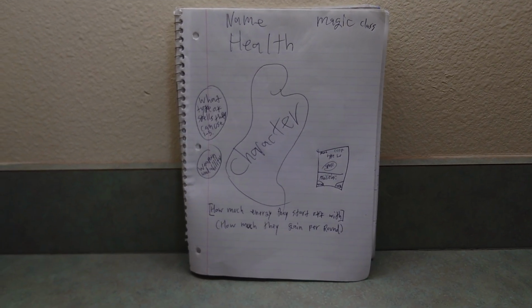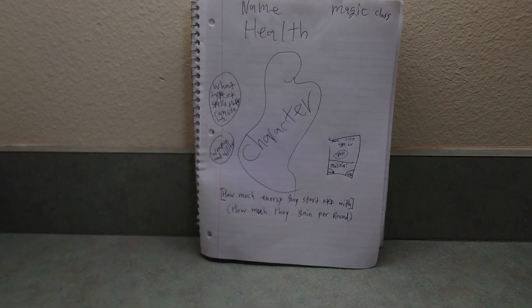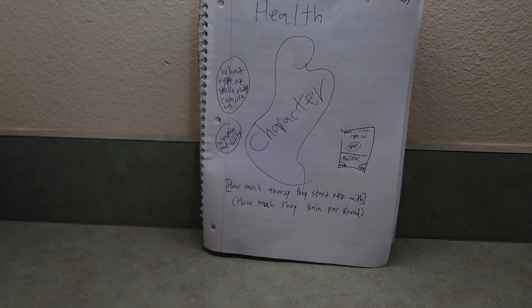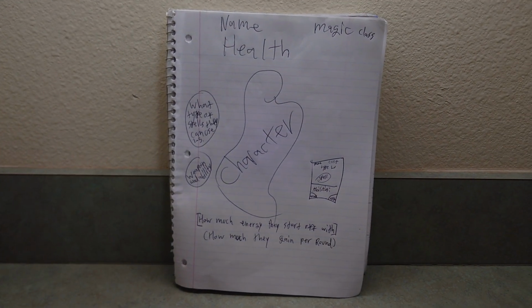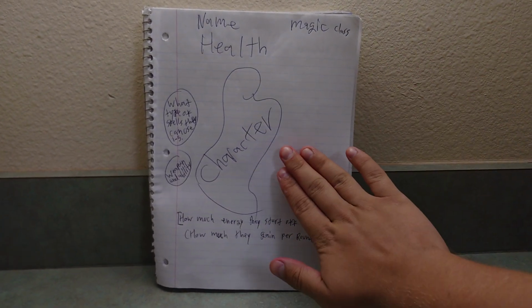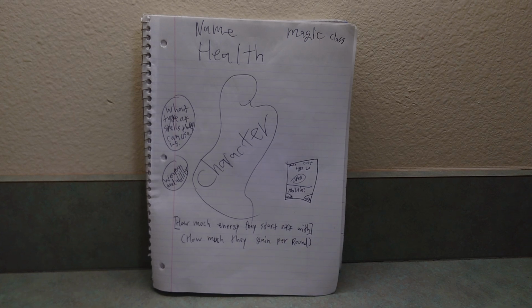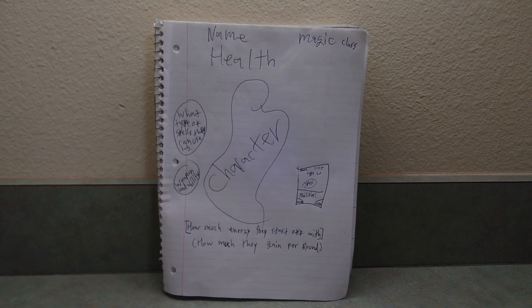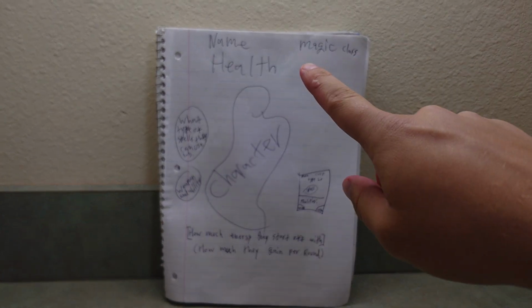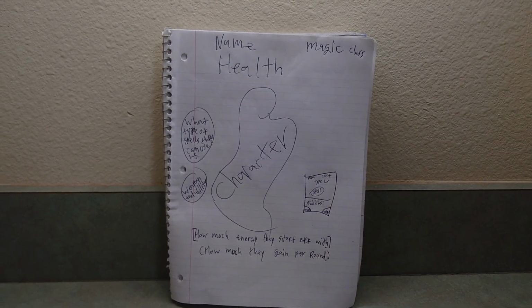So this is a continuation of the last video on the card game. This one is speaking about magic types, and this is what the card would look like. You'd have the name on top right here, you'd have the health of the character, you'd have the type, which is a magic type, and you'd have the class, which is C for magic.